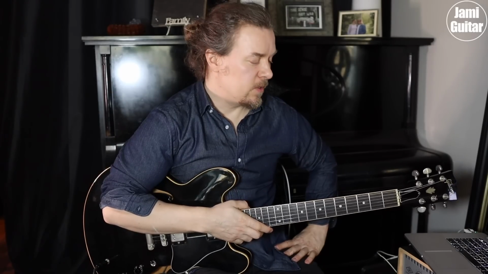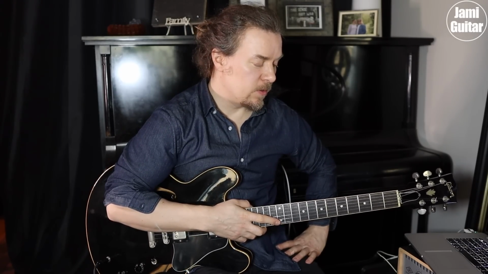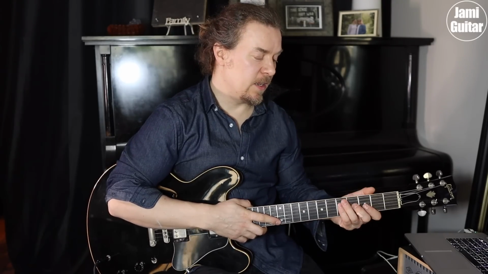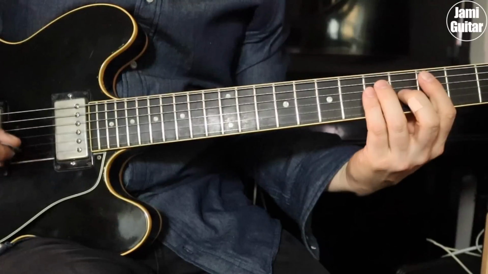In the next video I will tell you more about these positions and how to use them, and I will tell you the pentatonic scales, the major and the minor pentatonics in each of these positions.